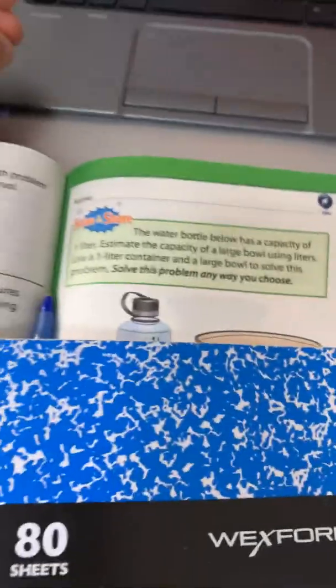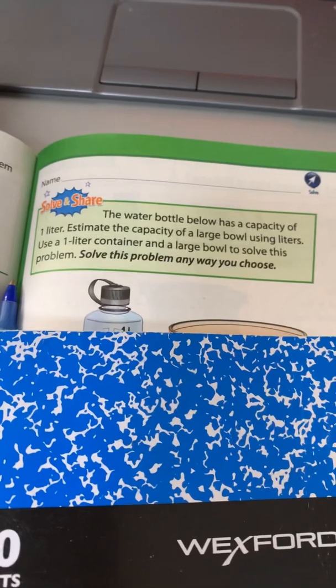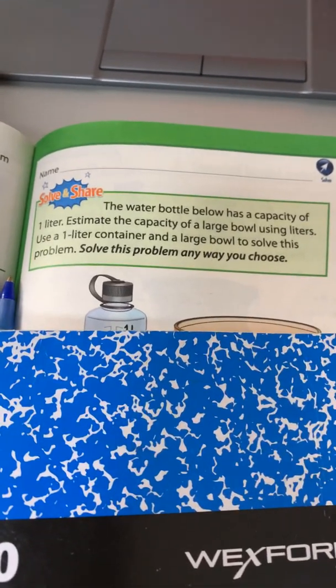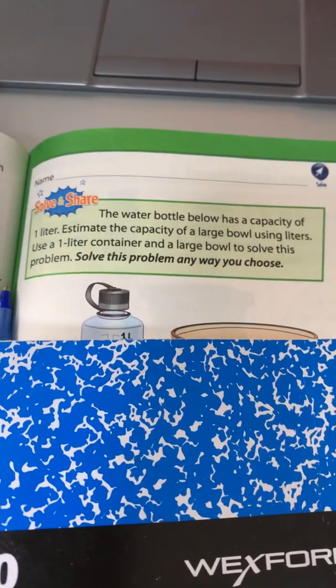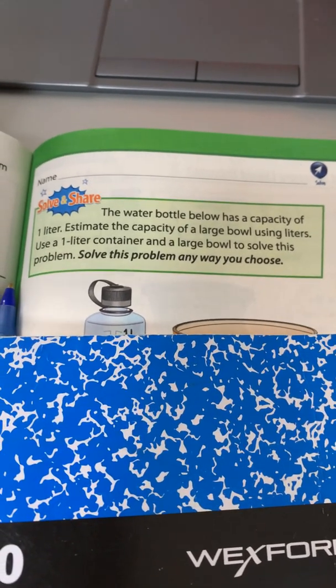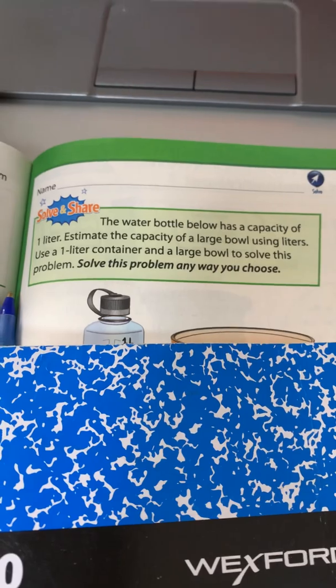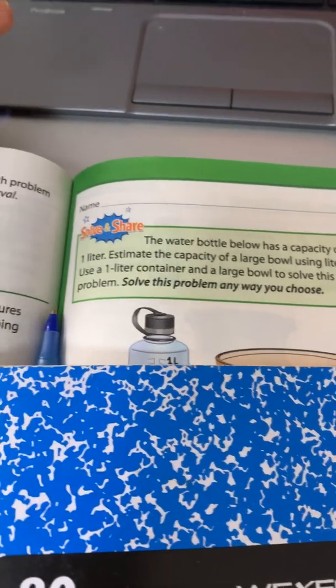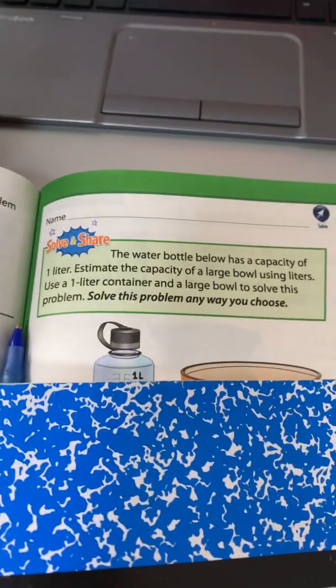Well, boys and girls, it's really hard for me to do this via camera. So if you want to try this one on your own at home, you can absolutely do that. I don't really have a large bowl and exactly 1 liter containers. So if you want to try this at home, you can do that.